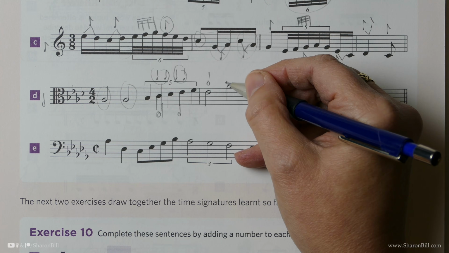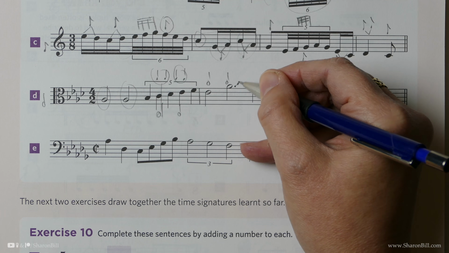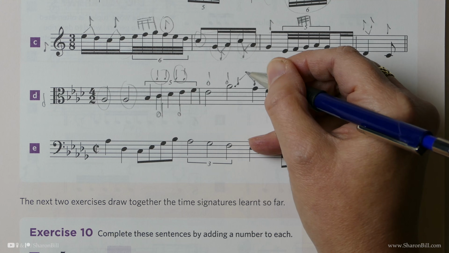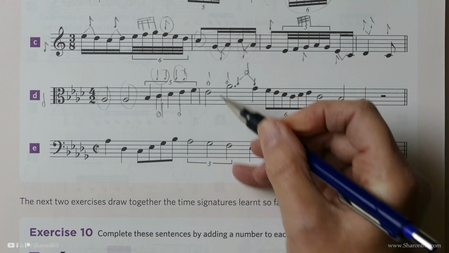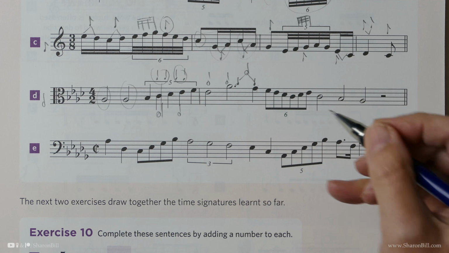Now we've got a minim beat here, and then half as much again is a crotchet beat's worth, and there's a crotchet. So the dot and the next note give us the next minim beat. So beat 1, beat 2, beat 3, that's the last part of beat 3.